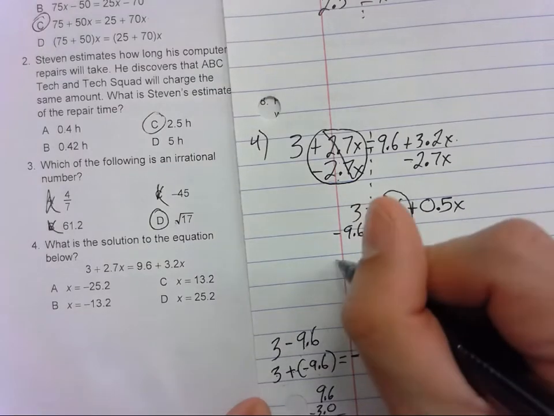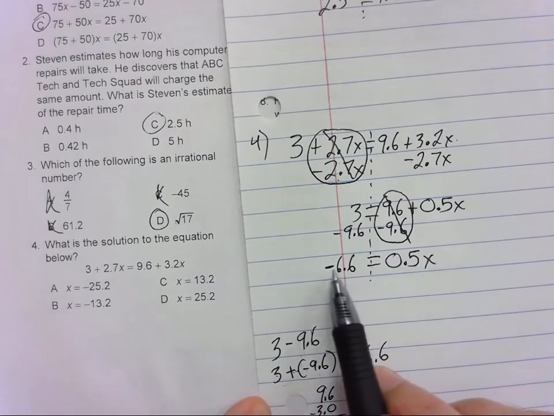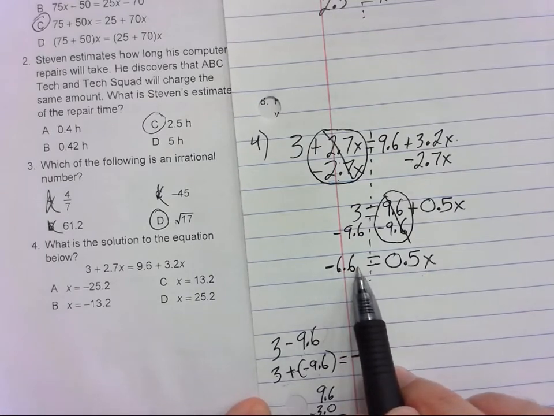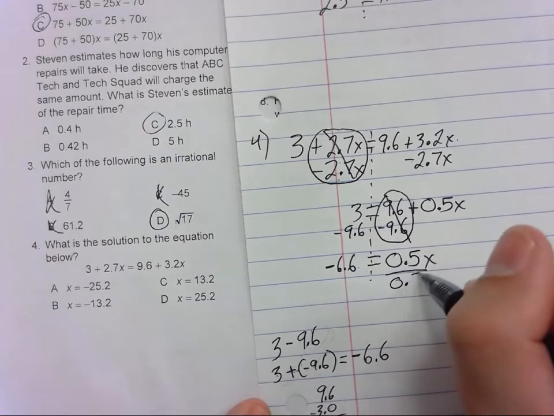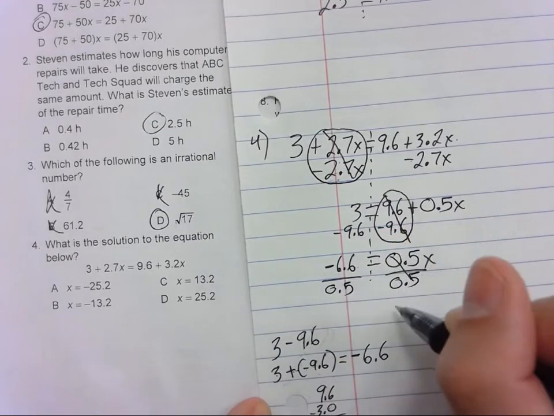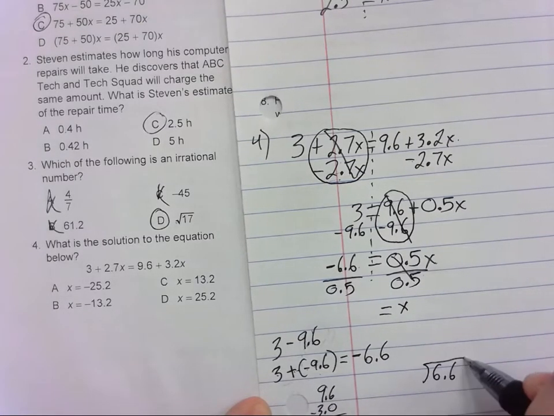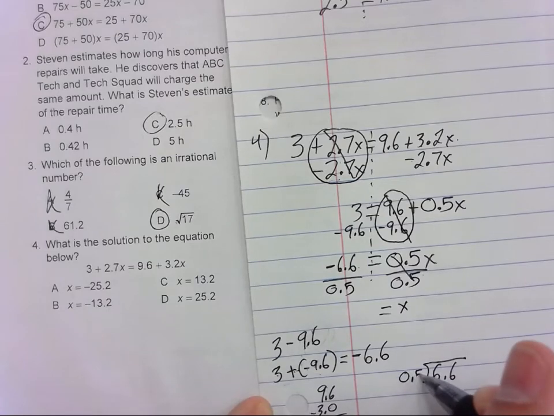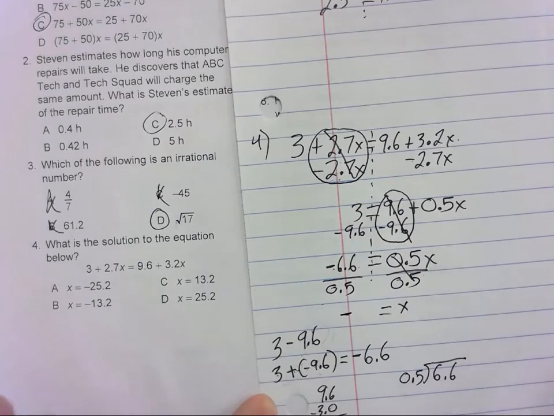So this is negative 6.6. So 0.5x is negative 6.6. So when you divide by 0.5, divide by 0.5, these will cancel. X equals 6.6 divided by 0.5. This is a negative divided by a positive, so we know it's a negative answer.